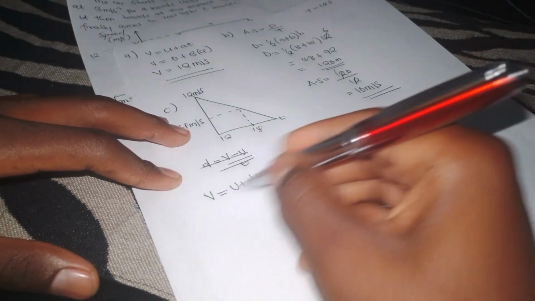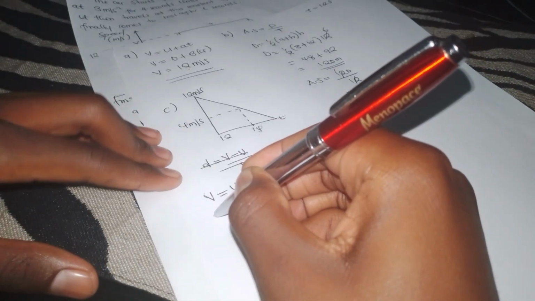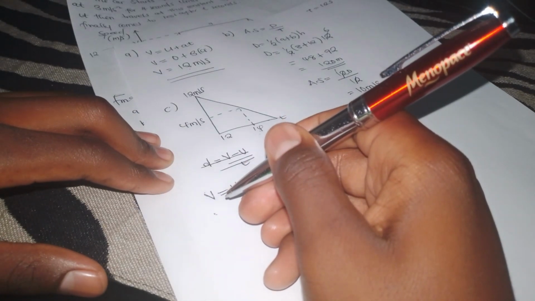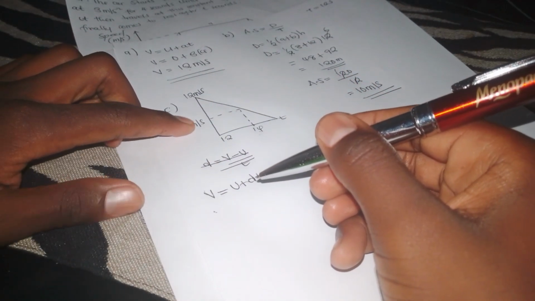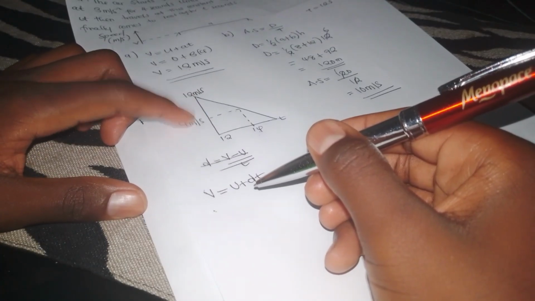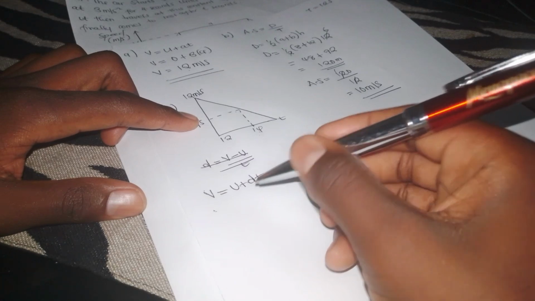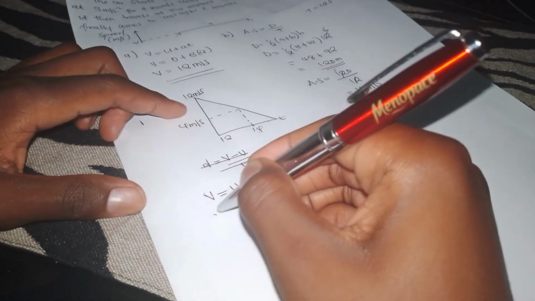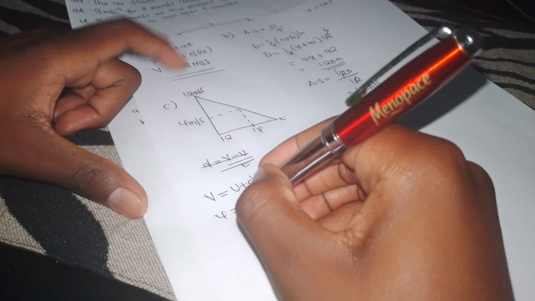Yeah, so our final velocity is this 4. In this case, we're going to use this data. So our final velocity is going to be 4. So we replace here with 4. Our initial is going to be 12 since we are decelerating.